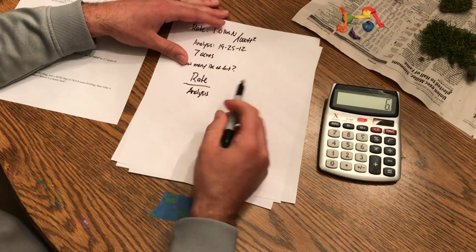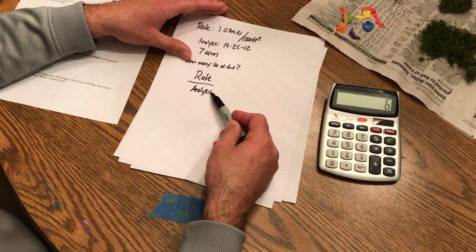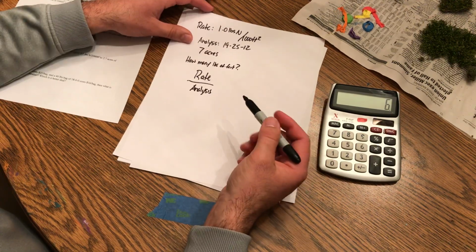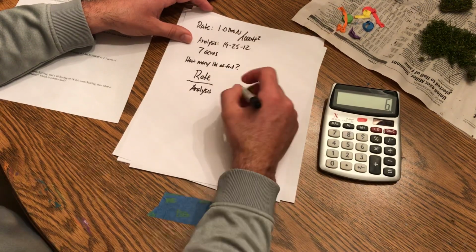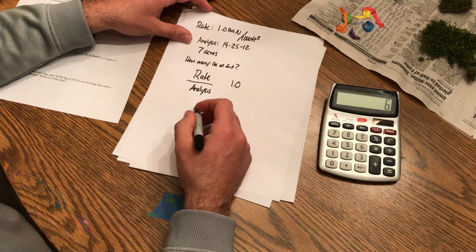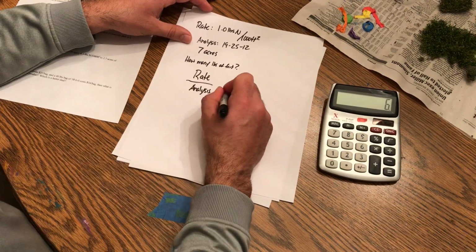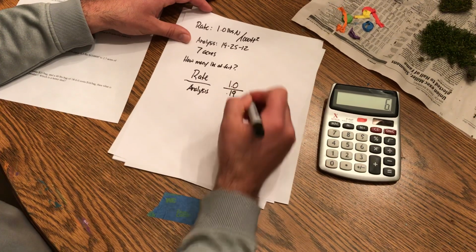Or I like to remember it as what you want, which is our rate, over what you've got, the fertilizer analysis. And so to set this up, it makes it really, really easy. Our rate in this case is 1 pound of nitrogen. And our analysis, we know our fertilizer is 19% nitrogen.